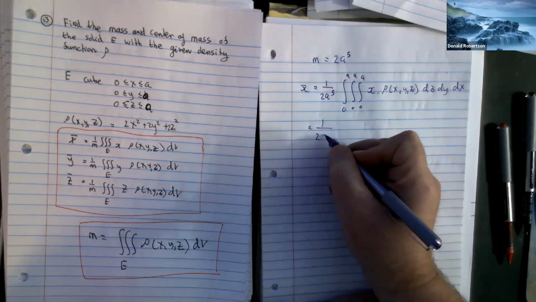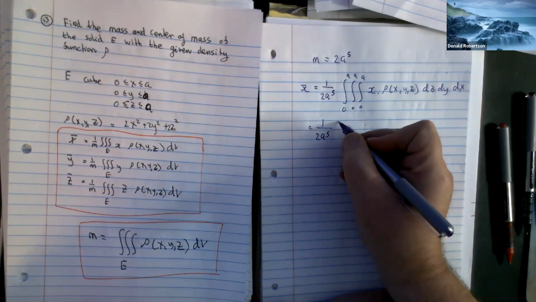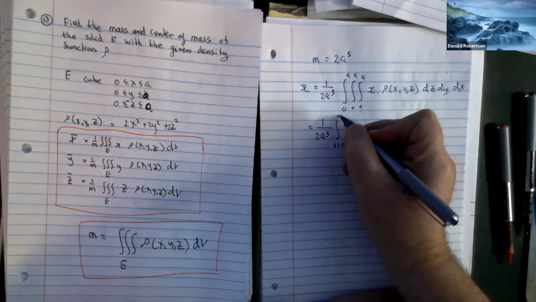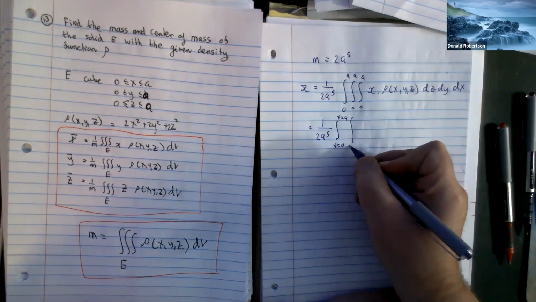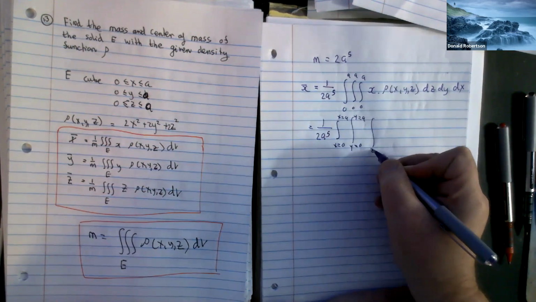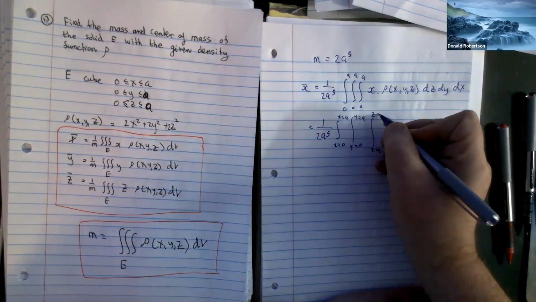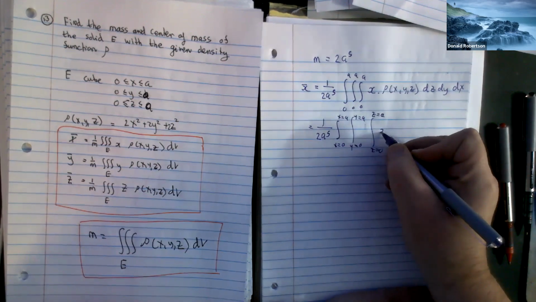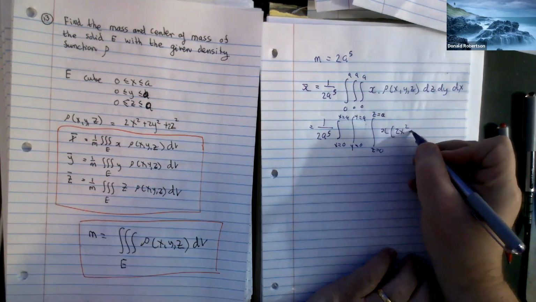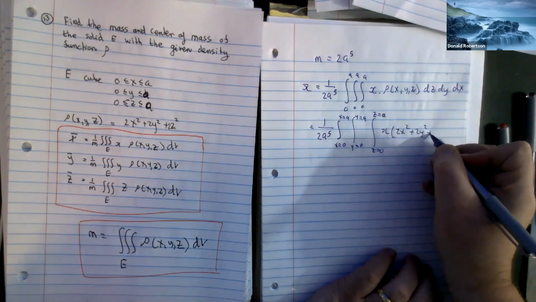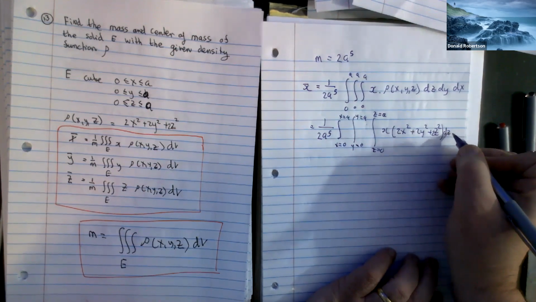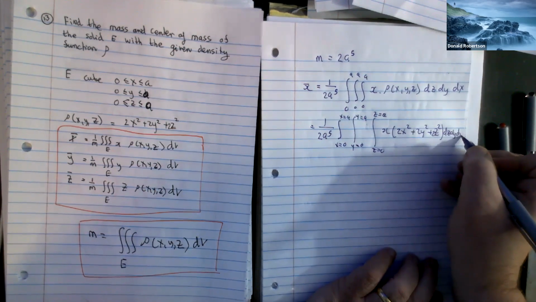So that ends up being 1 over 2a to the 5. This guy here is x equals 0 to a. This guy is y equals 0 to a. And this guy is z equals 0 to z equals a. And it's x times this ugly guy, so 2x squared plus 2y squared plus 2z squared, dz, dy, dx.